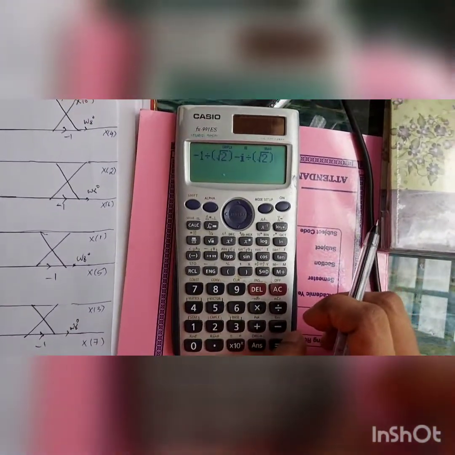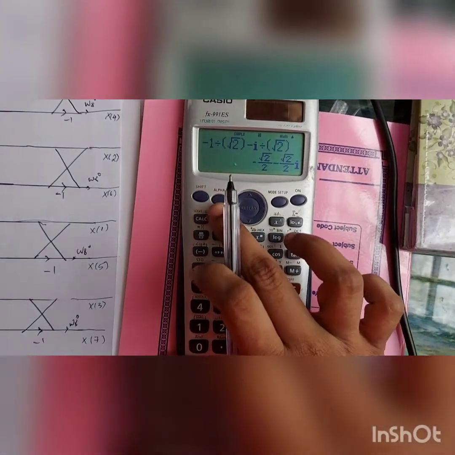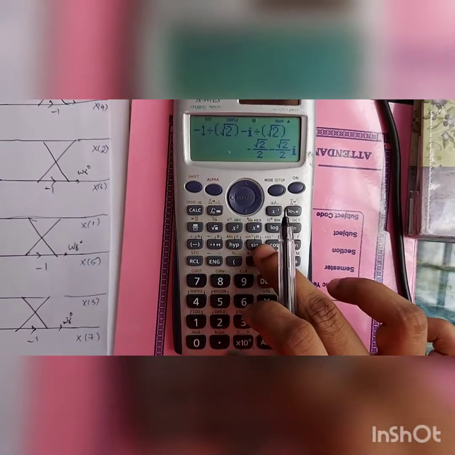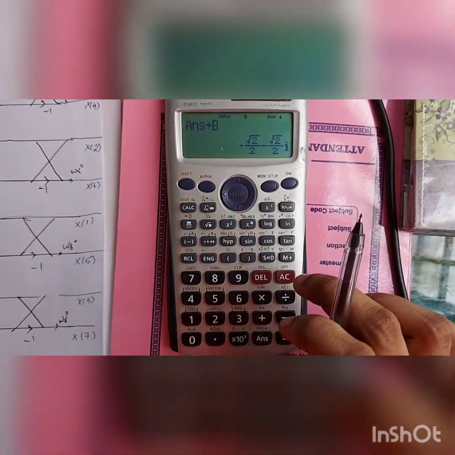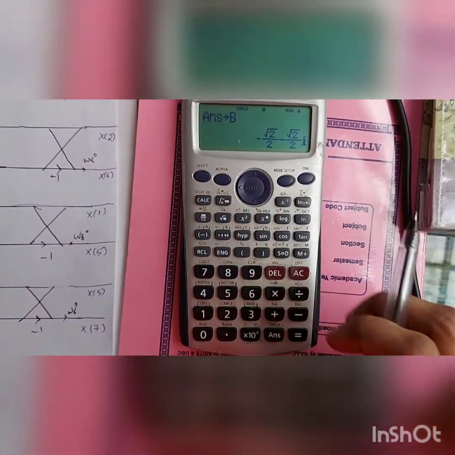Press equal to, and again I will store it, shift store. I'll store it in say B. So B has got my W8 power 3 values.